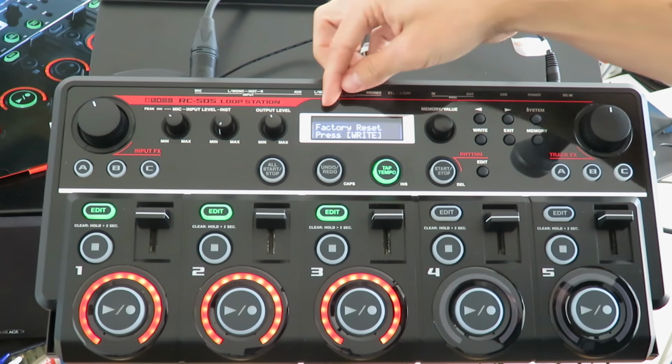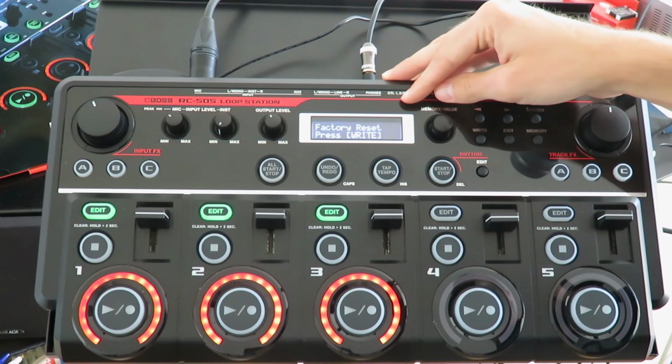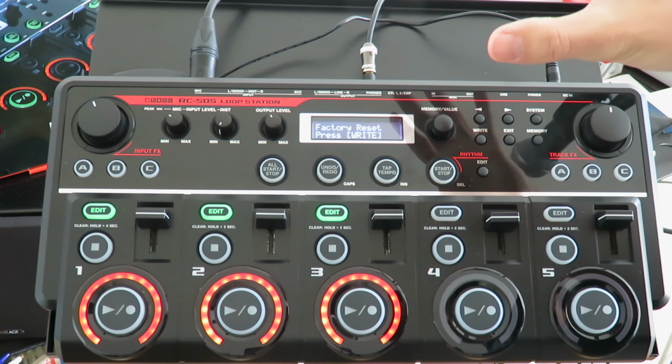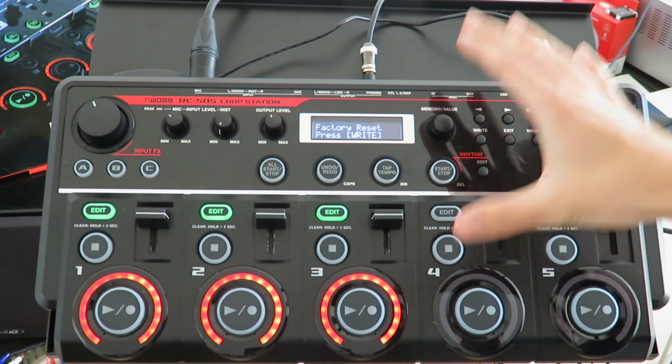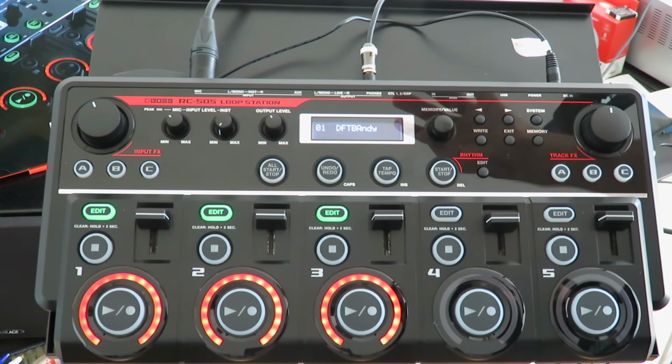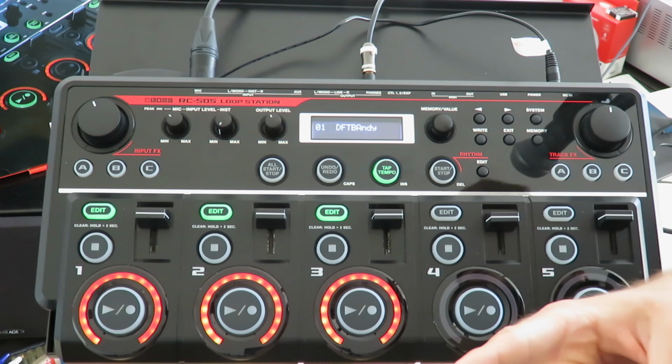At the end, you can factory reset your loop station, which I only recommend if you made a backup before. So, we're at the end now anyway. You go make a backup.